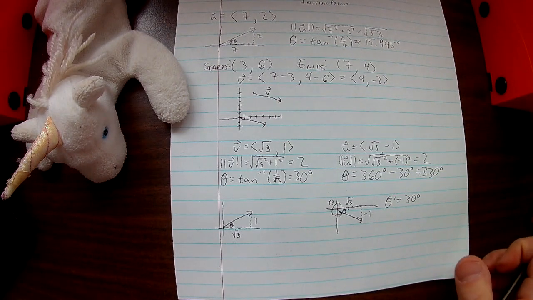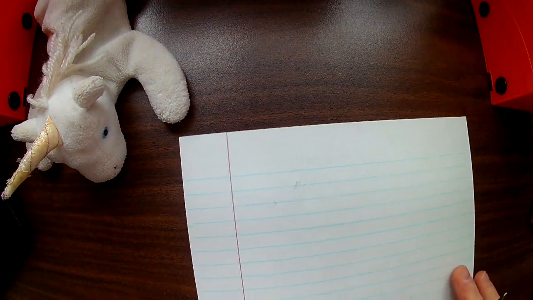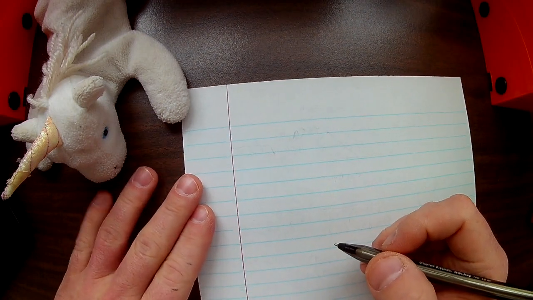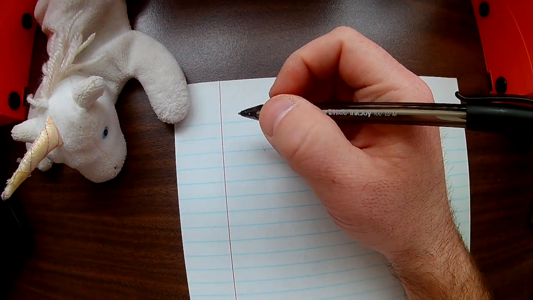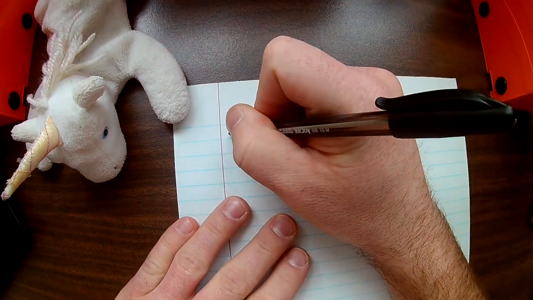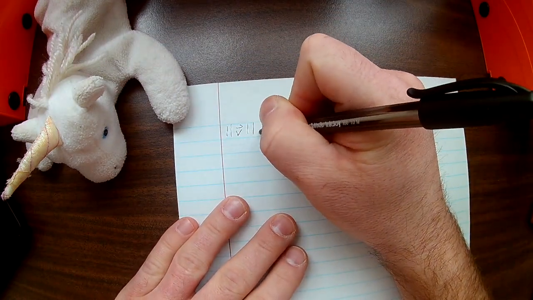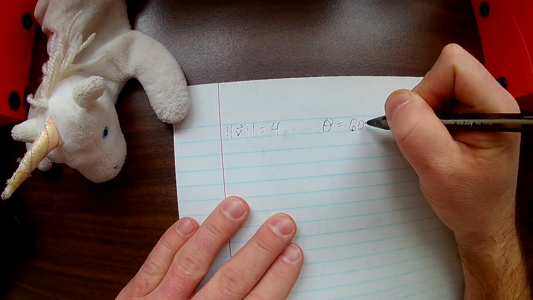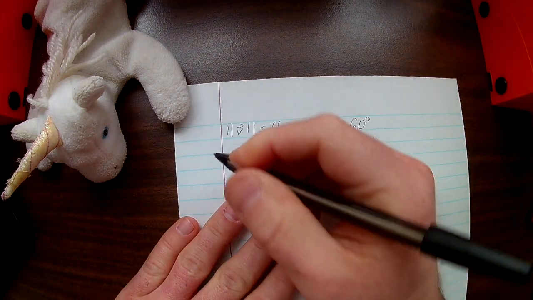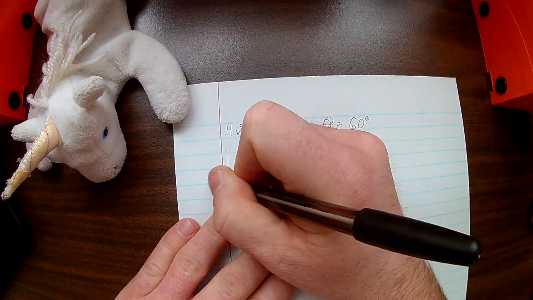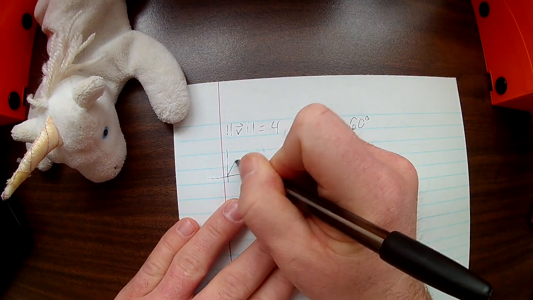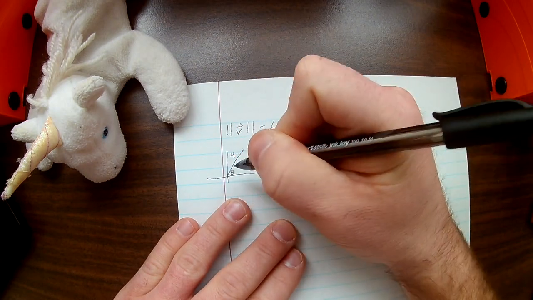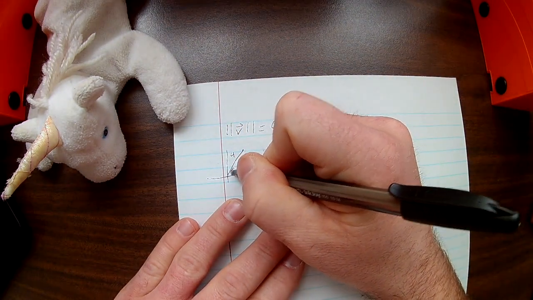Examples for you. Next one we have is we want to find component form of a vector with a magnitude of 4 and a direction angle of 60 degrees. So the magnitude of this vector is equal to 4, and theta is equal to 60 degrees. What's going to help you out on this one is to just draw a picture. 60 degrees looks like it's going to put it in the first quadrant. Magnitude is going to be 4. Theta right here is 60 degrees.